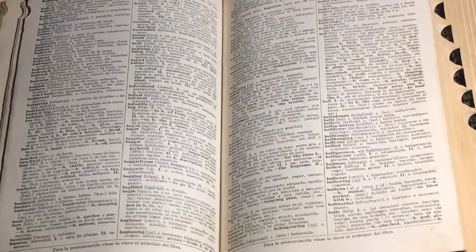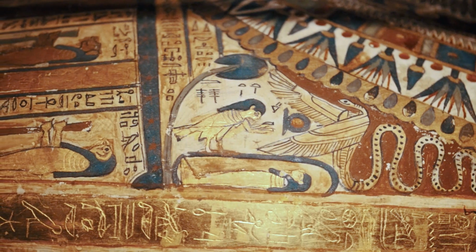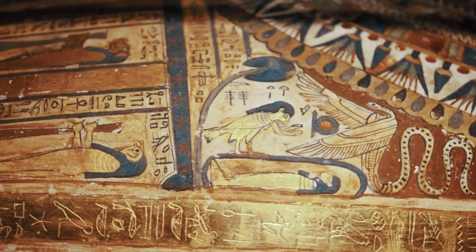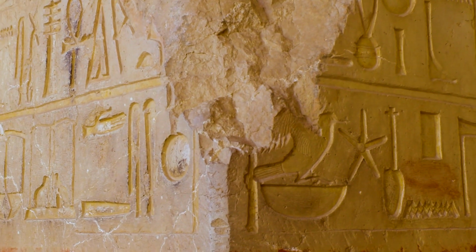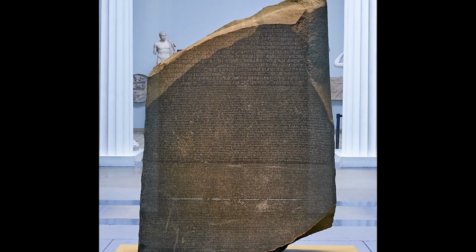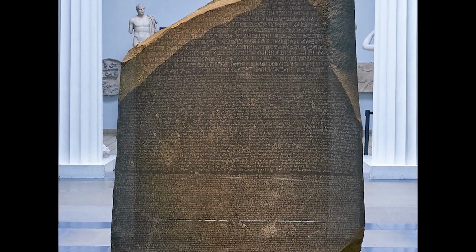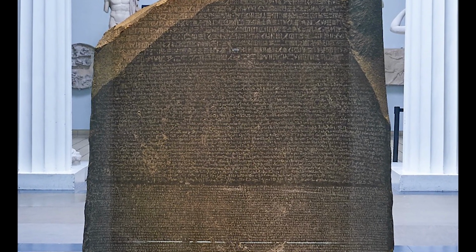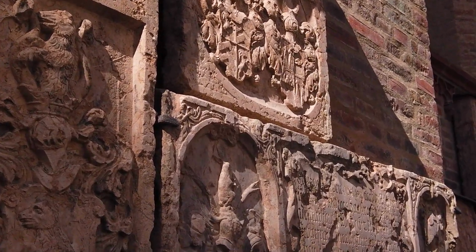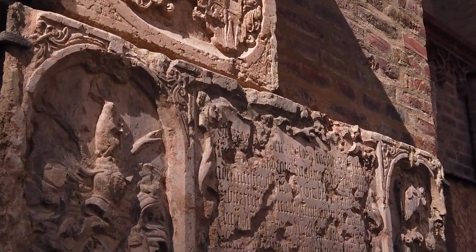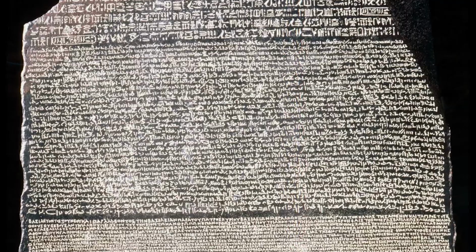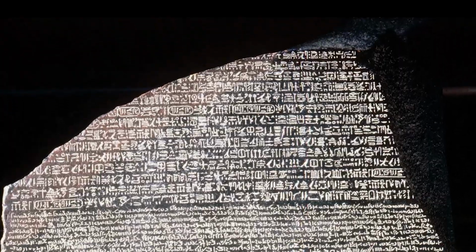Unlocking the secrets of an unknown language becomes much easier when the foreign text is accompanied by a language we already understand. This is how scientists were able to finally decode the Egyptian hieroglyphs, which were a mystery for many centuries. In 1799, the Rosetta Stone was found by a French soldier during Napoleon's invasion of Egypt. Luckily, the soldier had a feeling that this piece of stone could be important, and he was right. The Rosetta Stone features inscriptions in Demotic, Ancient Greek, and hieroglyphs.